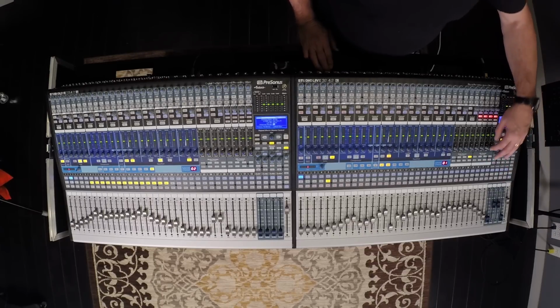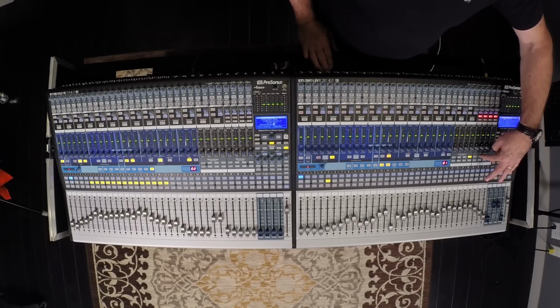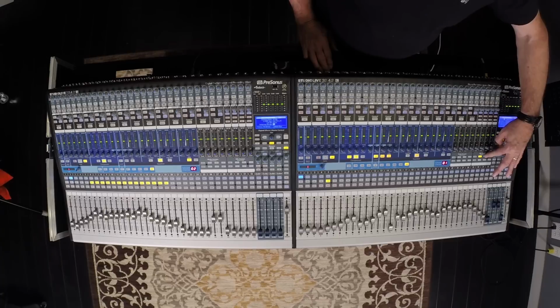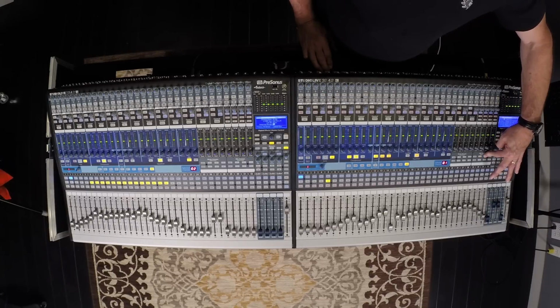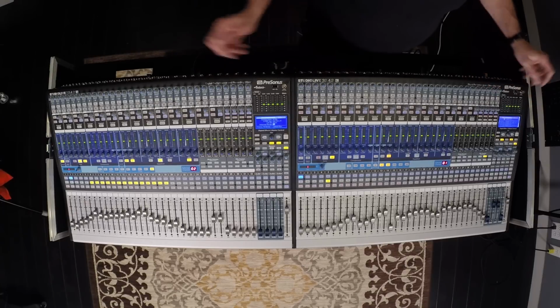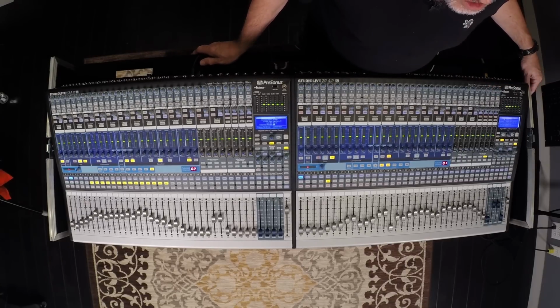When I come back to a previous scene, you have to hold the button down. So I'm going to go back to scene 1 right now. Scene 2. And now you have 6 very quick and easy accessible mix scenes to choose from.